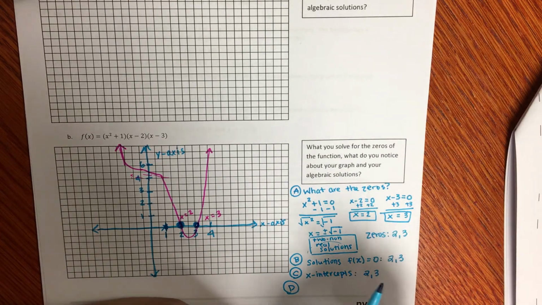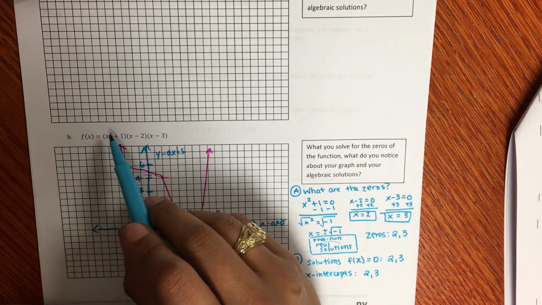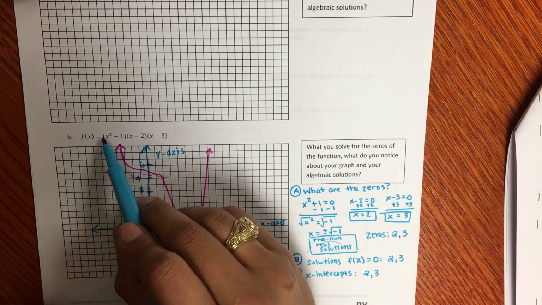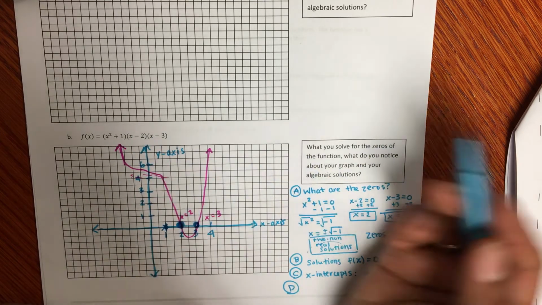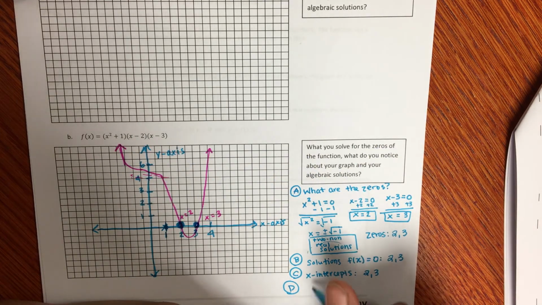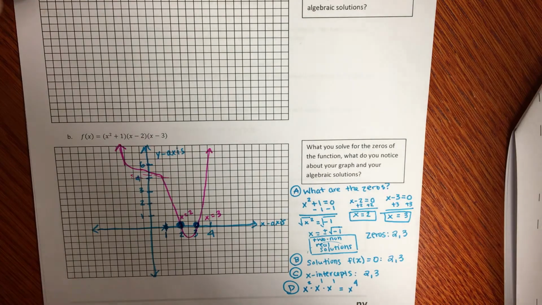Okay, so D, now we can talk about the degree. So if we go back up here and we look at the degree, we can see that the highest degree is 2 here, the highest degree is 1, the highest degree is 1 there. So when we're talking about the degree, we can multiply those together. So x squared times x to the first times x to the first. When you add all of these together, we get 4. So x to the 4th. Okay.